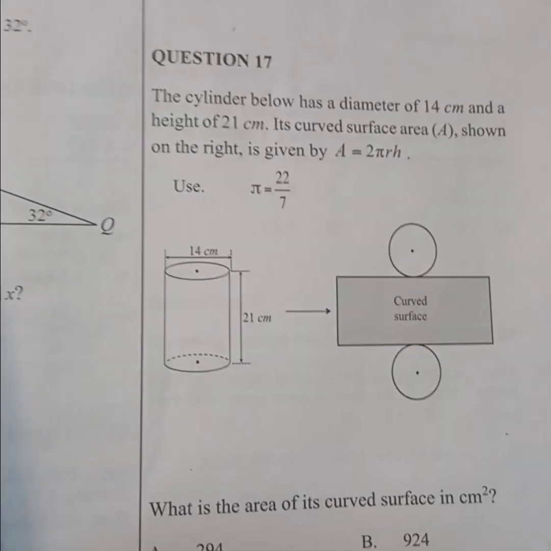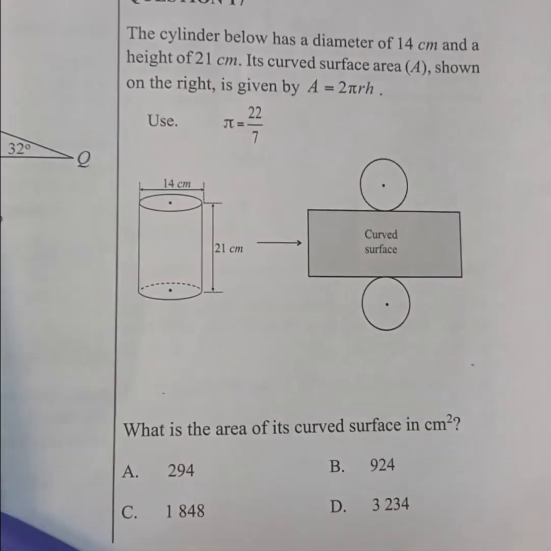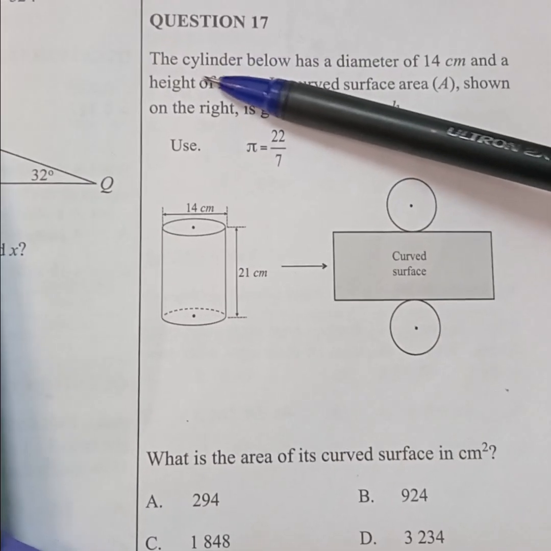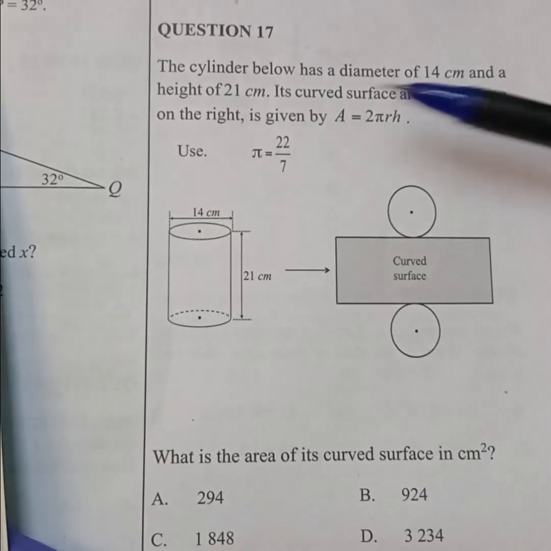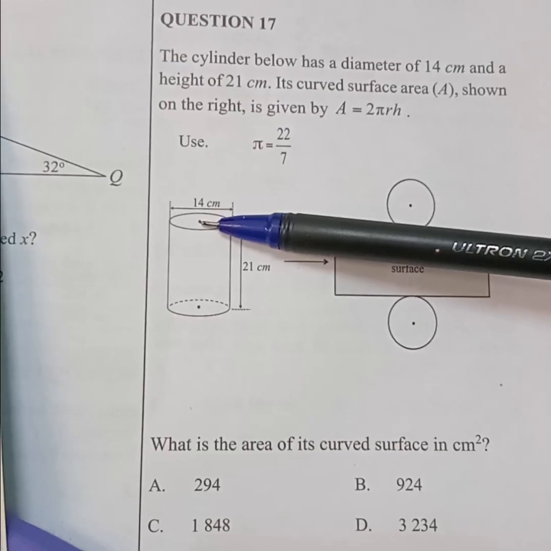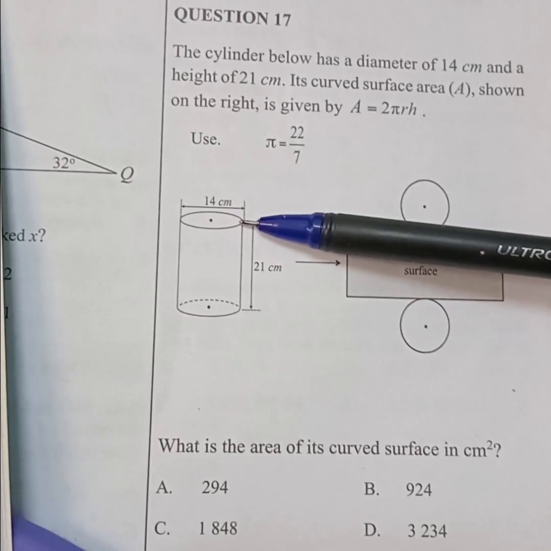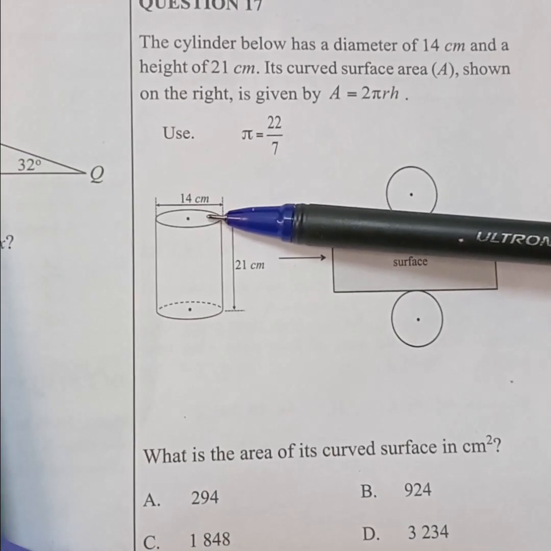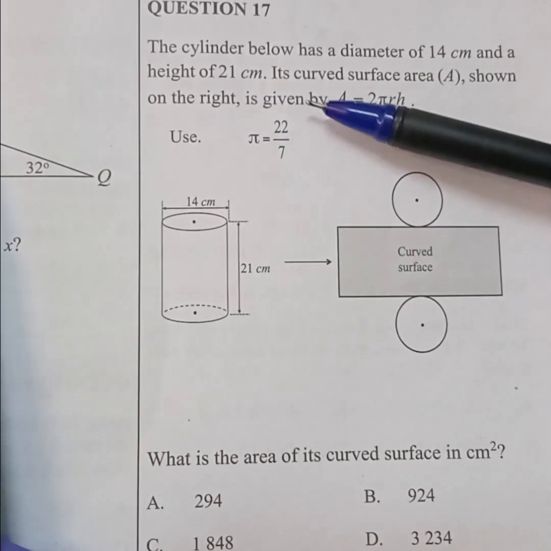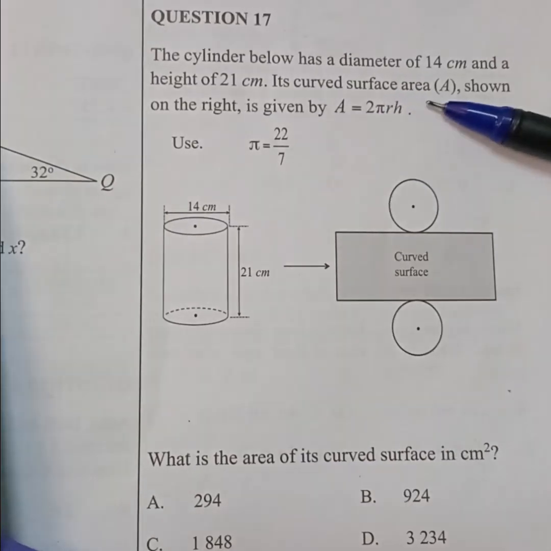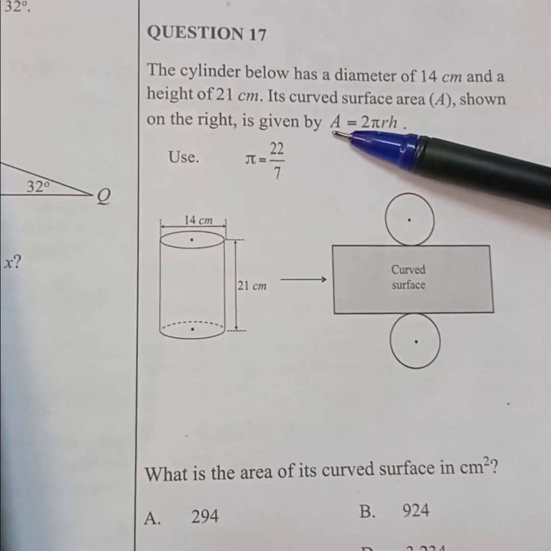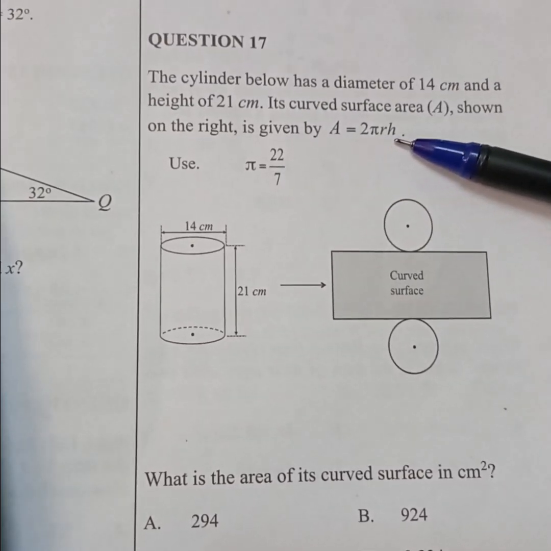This one is from the 2022 paper, and it's about the cylinder. The cylinder below has a diameter of 14. Diameter is the distance from one part of the circumference through the center of the circle to the other part of the circumference. It's 14. And the height is 21 centimeters. Its curved surface area, A, shown on the right, is given by A equals 2 pi r h.